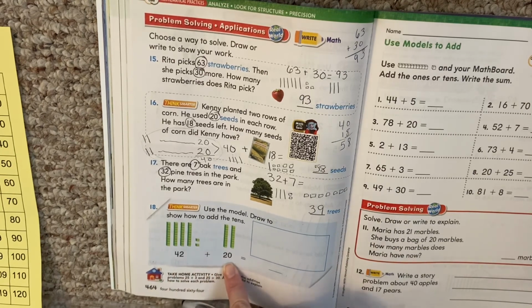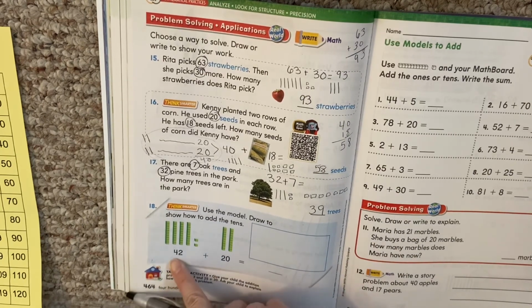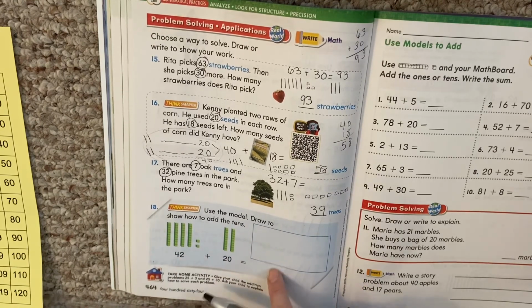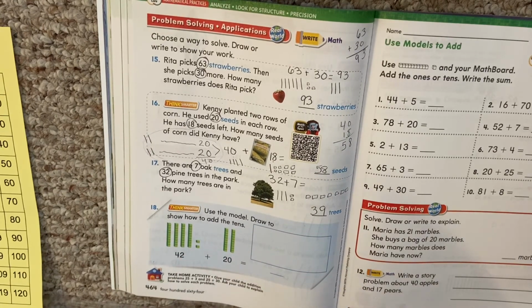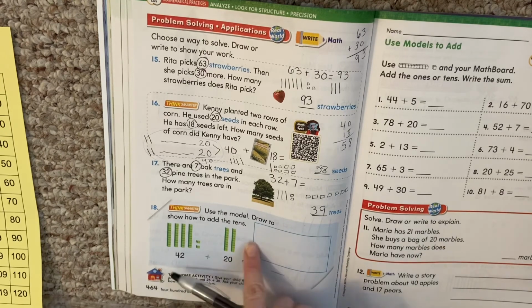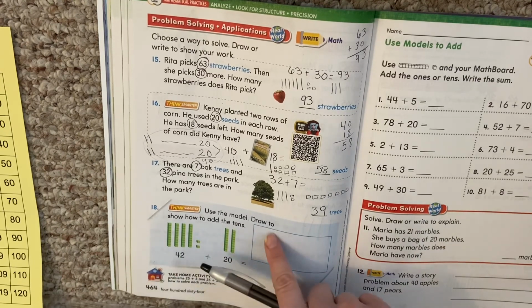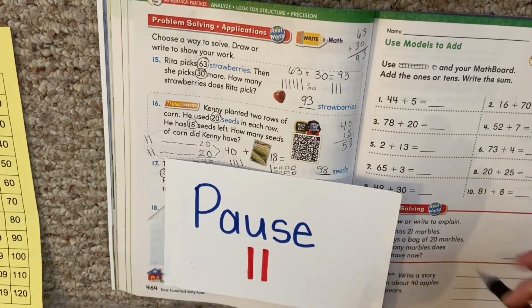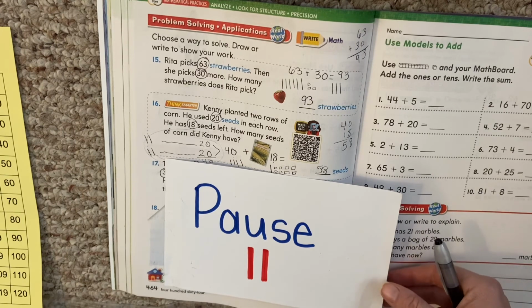42 plus 20. Okay, they want you to add this up, write your answer, and then when you're done adding this up and writing your answer, they want you to rewrite your tens and ones to show this number. So pause, hit play when you're ready to check.